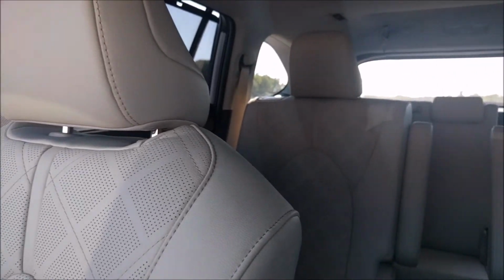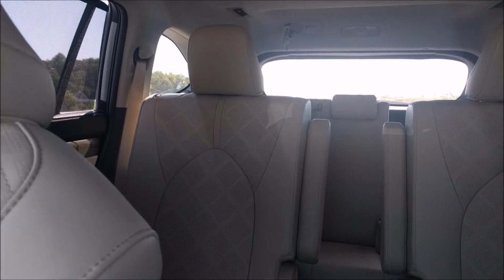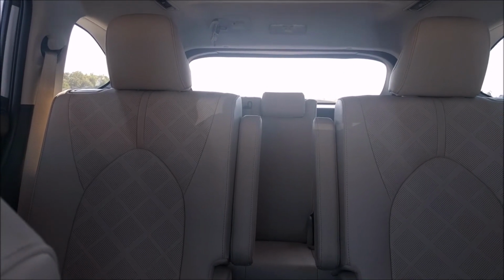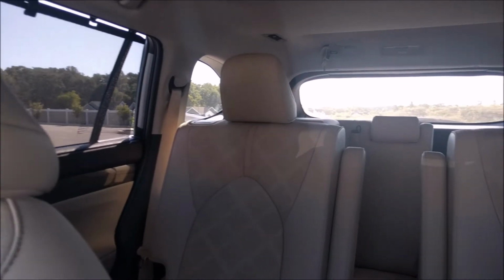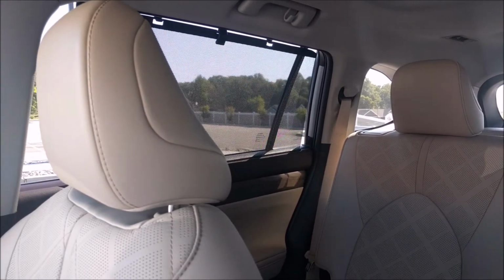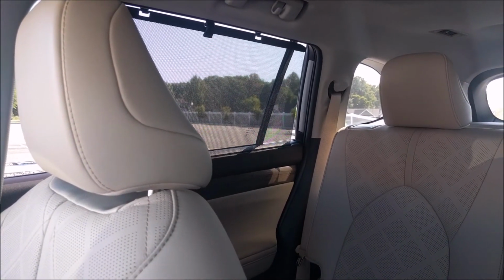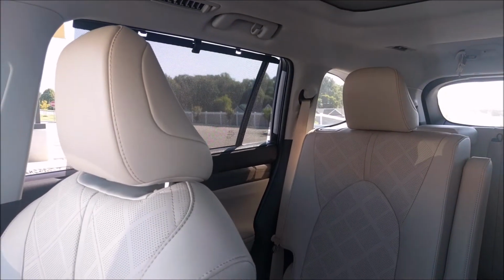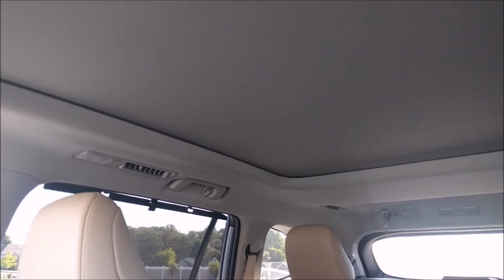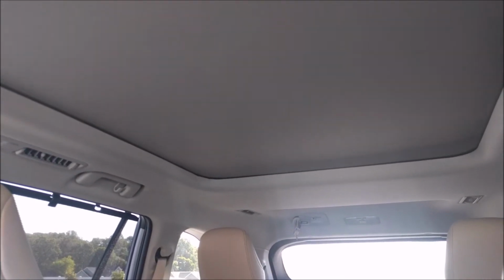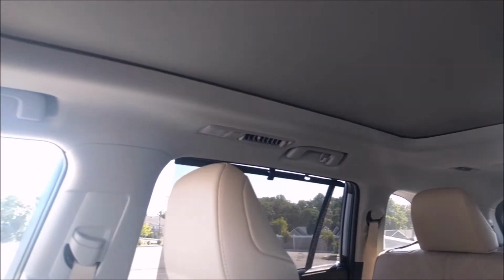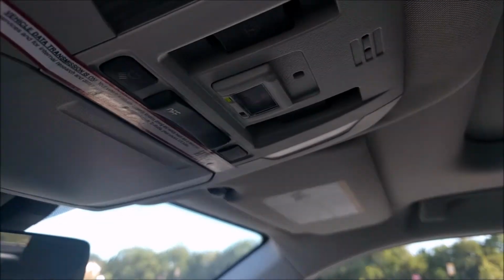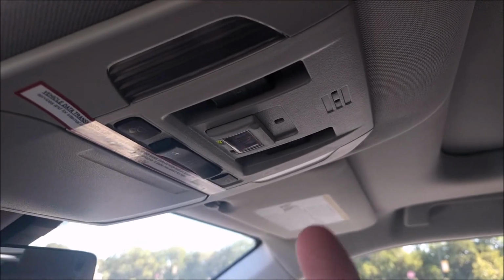So this thing features three rows, same leather detail on all the seats going all the way back. The rear windows feature sunshades built into the door, which is pretty good, and then a full sunroof for the length of the passenger cabin, not counting the third row. And you control that by your normal window buttons up top.